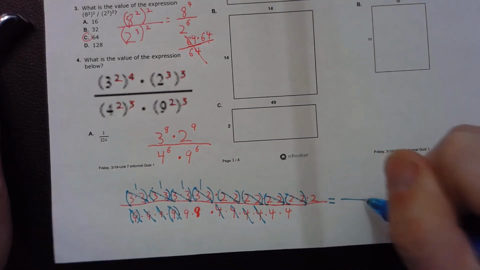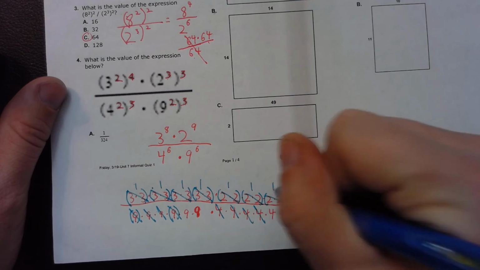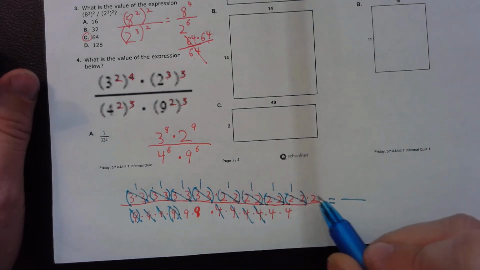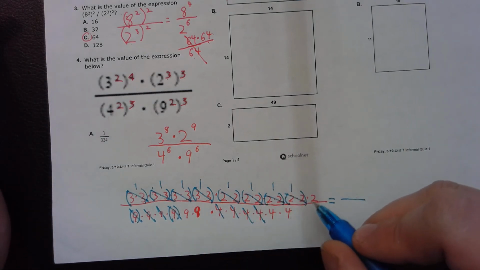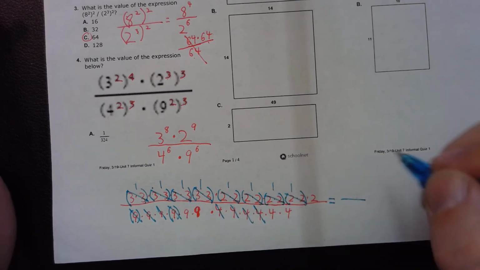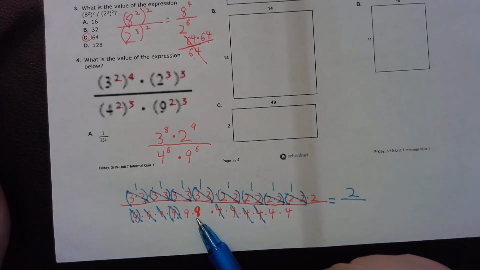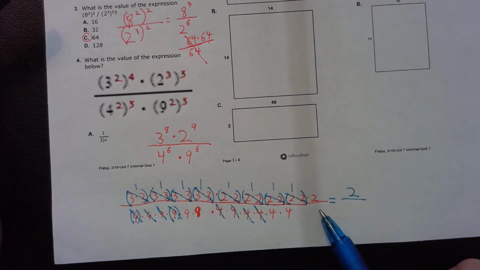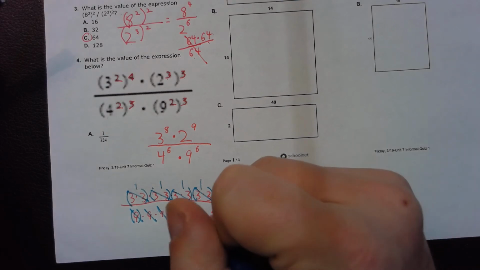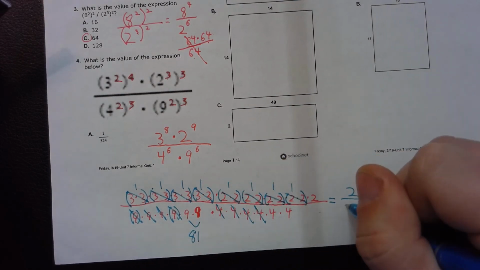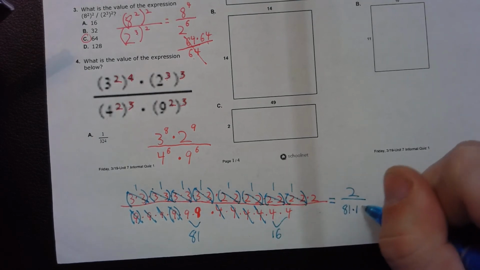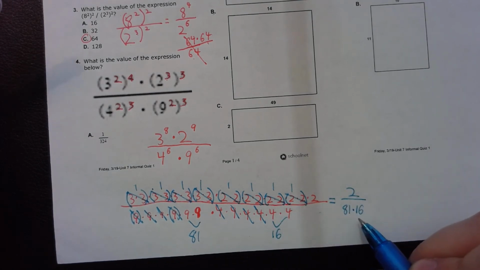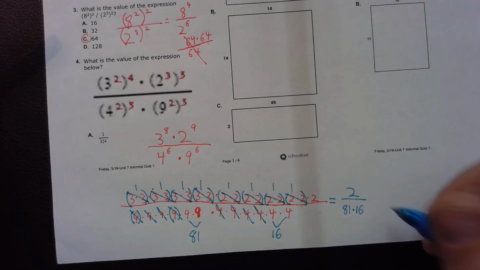So for the top, what numbers remain? We have 1 times 1 times 1. We don't need any of those ones. All we need is the 2. 1 times 2 basically goes up top. And for the bottom, we have 9 times 9 times 4 times 4. A much more reasonable number on the bottom. Those two will give me 81. Those two numbers give me 16. So 81 times 16 will be the number that goes on the bottom.